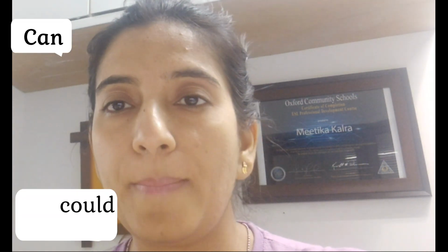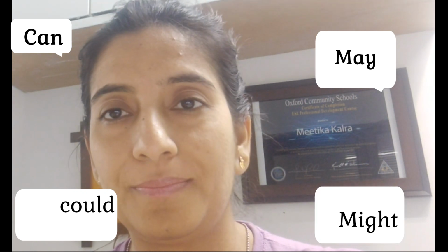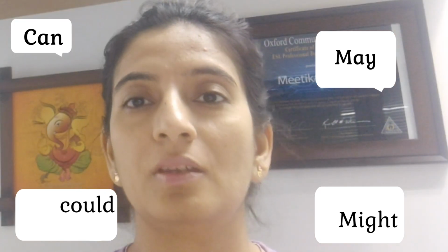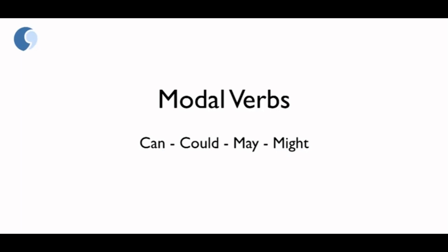Four modal verbs: can, could, may, might. We will start by their formulation briefly and then we will move on to their usage. As you know, each modal verb in English has one or several specific functions. So it is imperative that you know the usage very well. Modal verbs can, could, may and might.